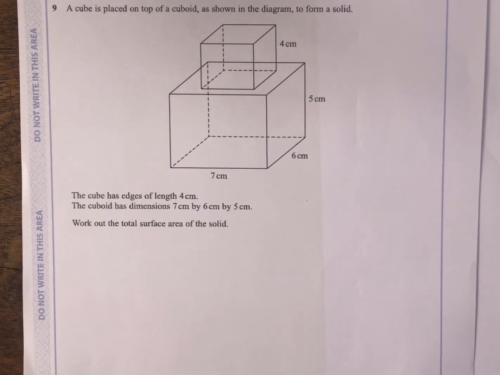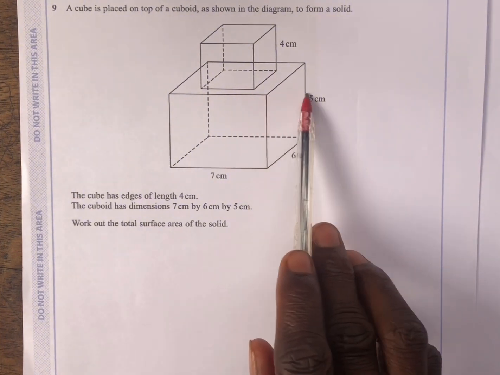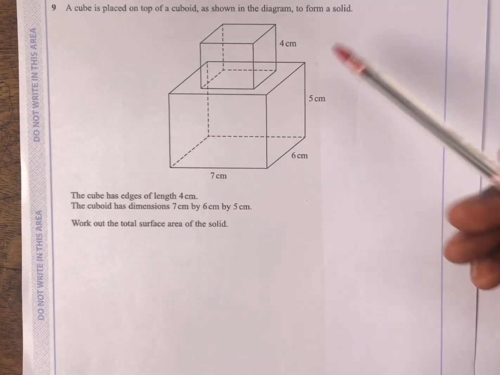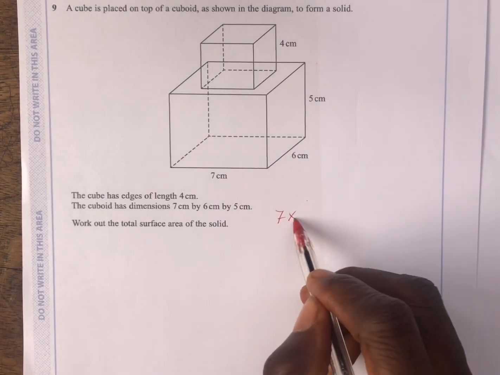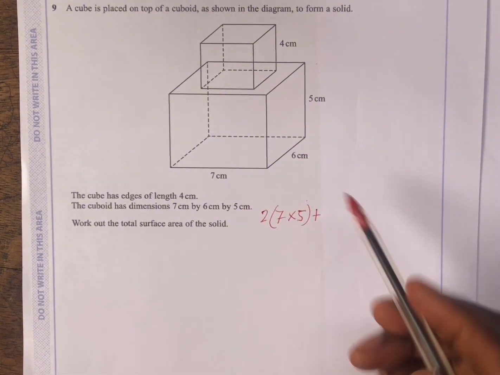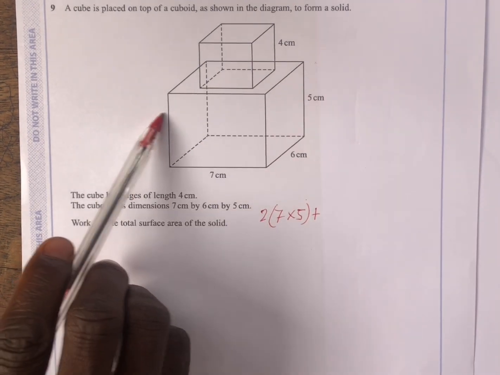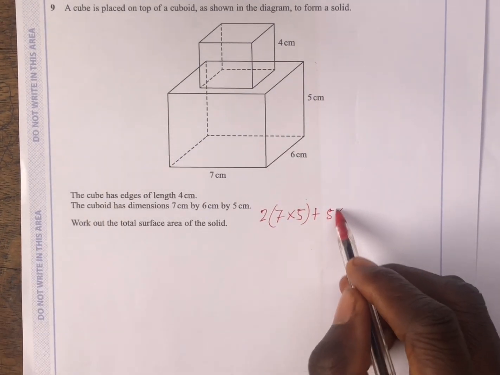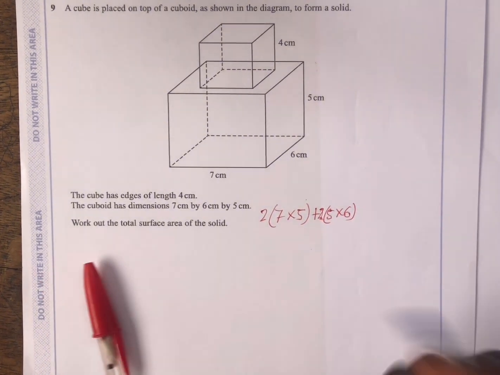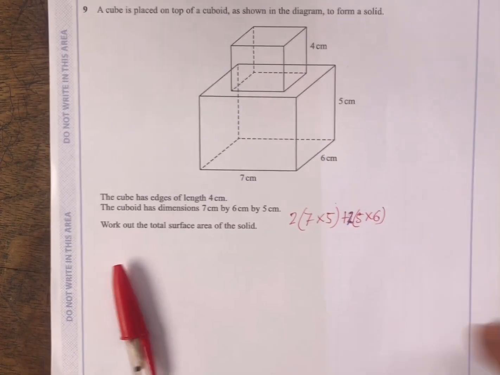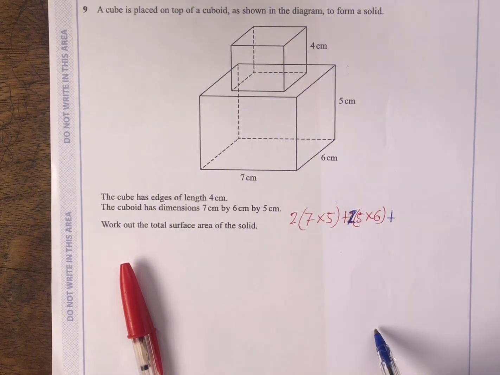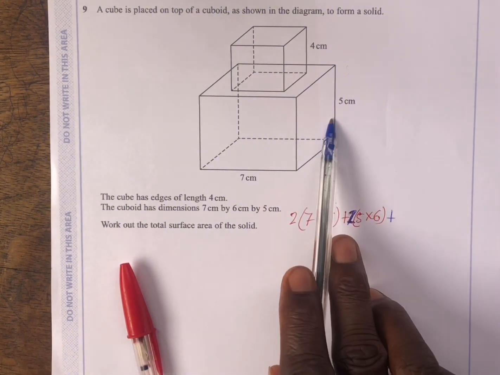Now, for the cuboid, we have this surface and then one surface here. So we are going to get 7 times 5 twice, plus we have this surface and we have this surface being equal. So you're going to get 5 times 6 twice. Plus, you've done here and here.